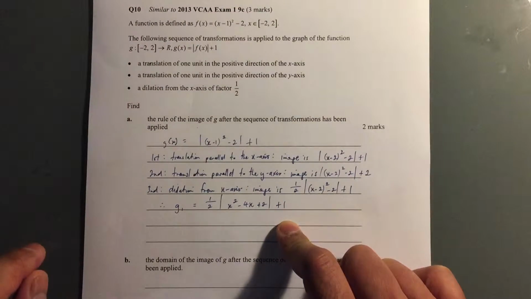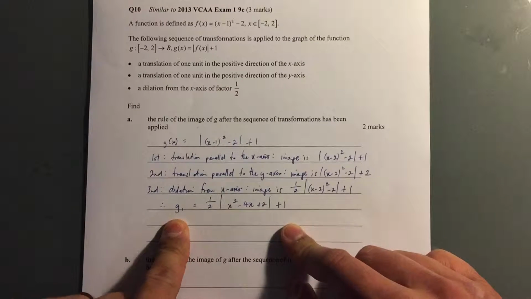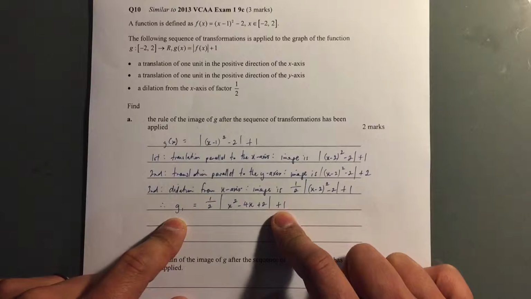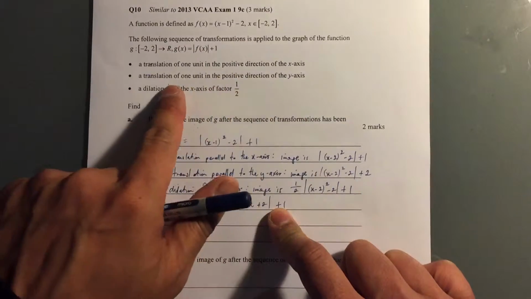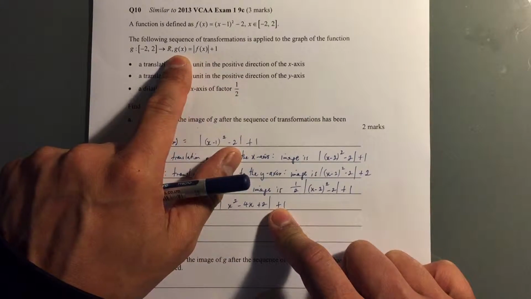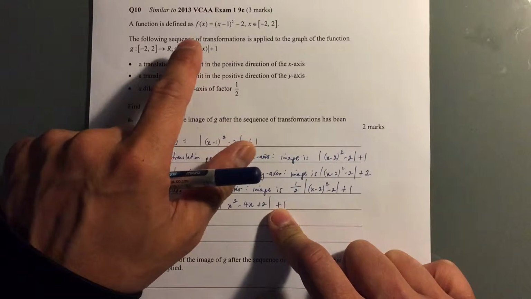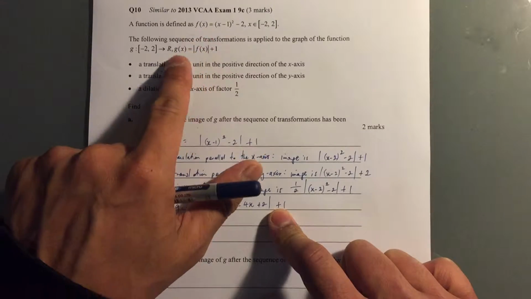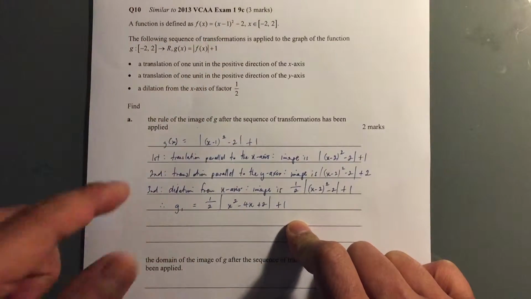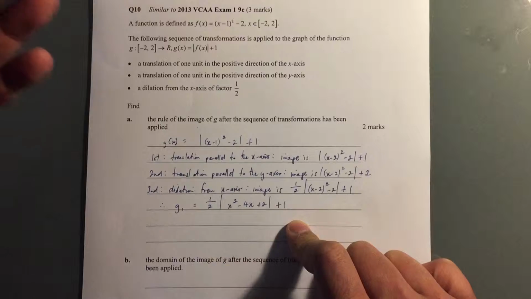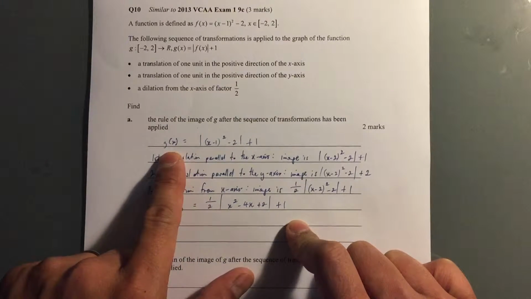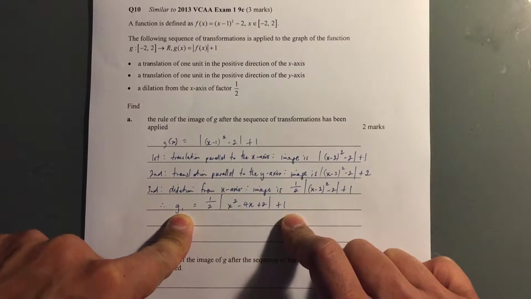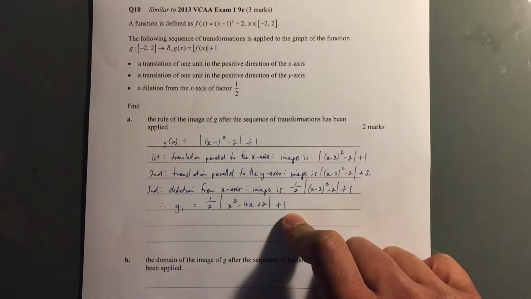Now, the important thing, of course, is that I've called my image G1. You can call it anything you want pretty much, except you can't call it g of x, because that was the original function, and you can't call it f of x. These were already defined as particular functions in our question, but we've then applied transformations, and so we have to call our image function something else. I've chosen G1, you could choose h of x, it's up to you, you just can't use f of x or g of x.